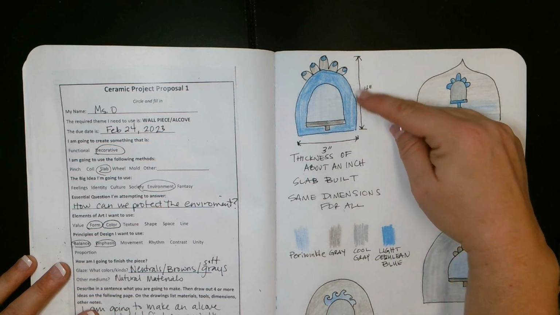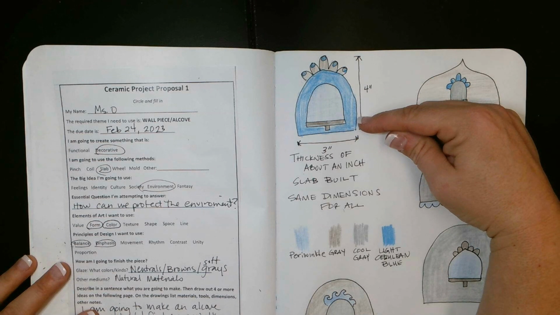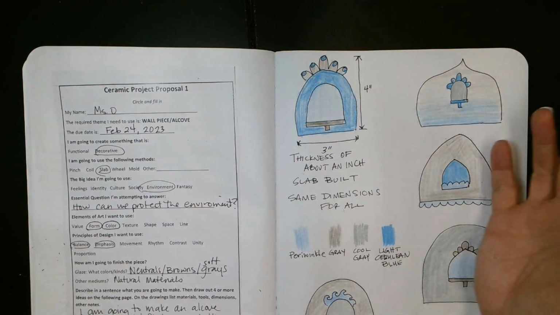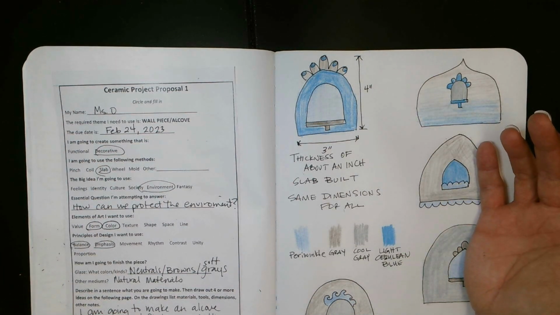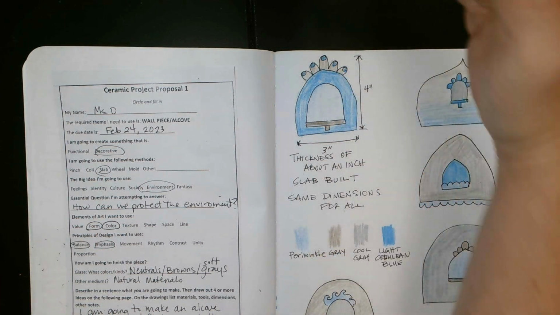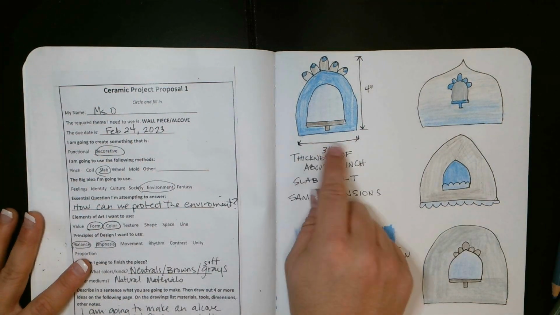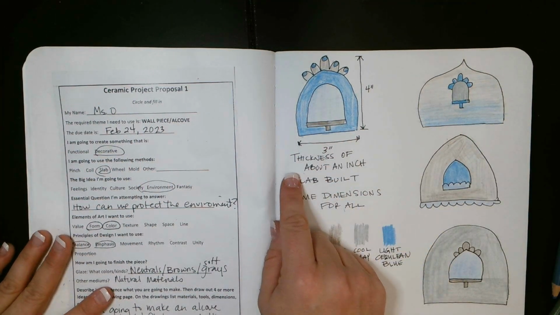And we do dimensions, we put an arrow with a line at the top and the line at the bottom and how many inches, and maybe you need to go get a ruler and figure out, well, what does 4 inches look like? You know, 4 inches versus 12 inches, like how wide, how big, the colors.